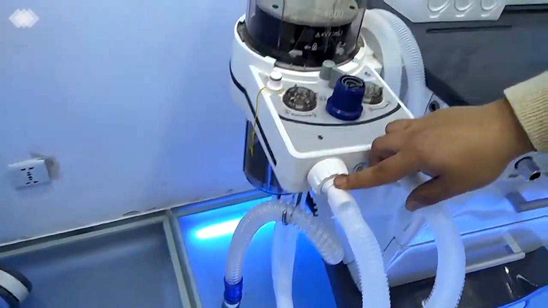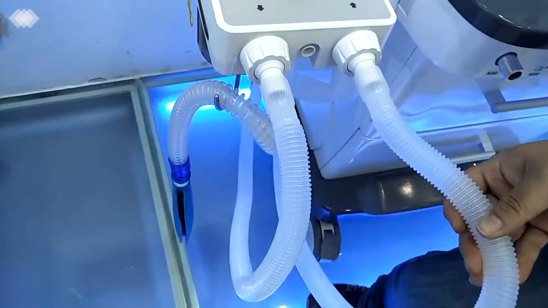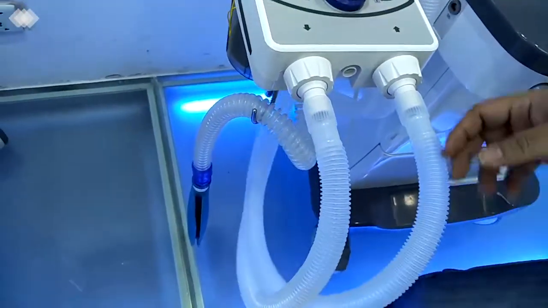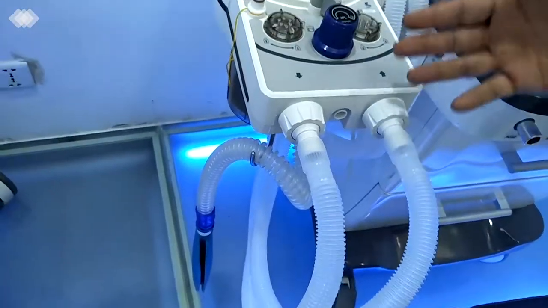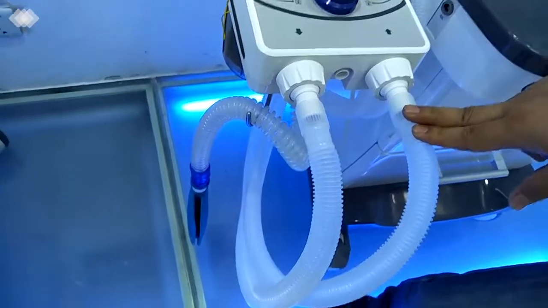And here are the inspiration port and expiration port. The pipelines we are using are all reusable, and you can use them for at least 1 to 2 months for different patients. They can be cleaned at 134 degrees and are autoclavable.